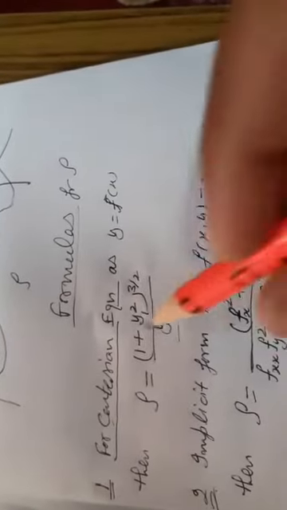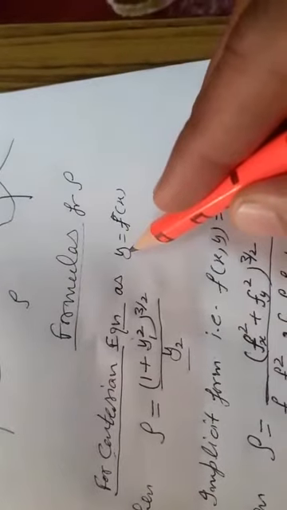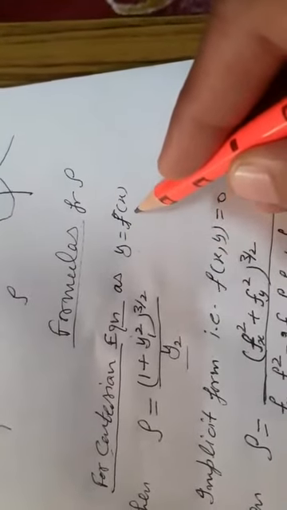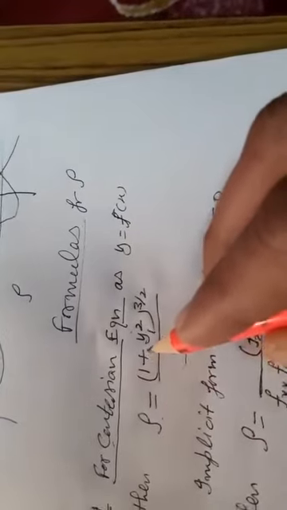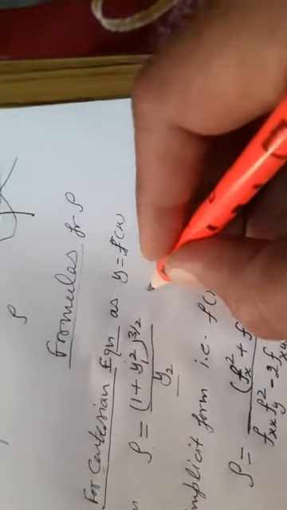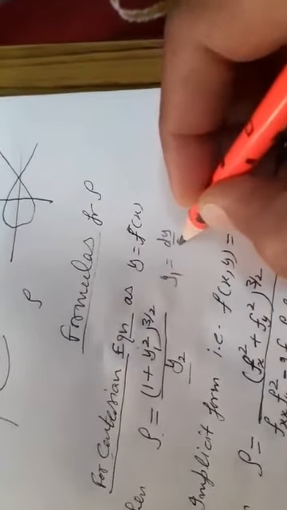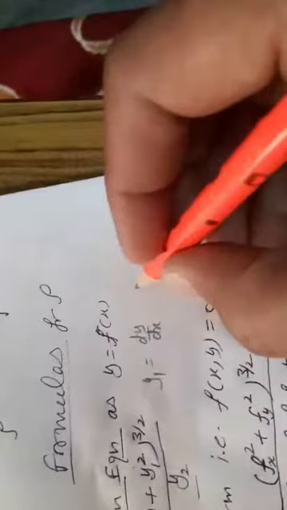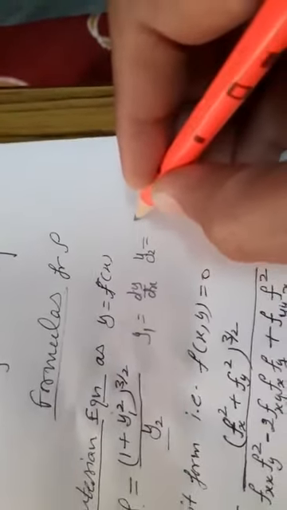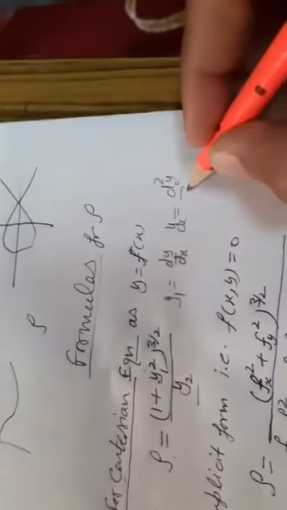If the equation of the curve is given in Cartesian form, that is in this form, y as a function of x, then radius of curvature will be (1 plus y1 square) whole raised to the power 3 by 2 upon y2. Here what do we mean by y1? y1 is nothing else but dy upon dx, and in the same way y2 is nothing else but the second order derivative of y with respect to x.